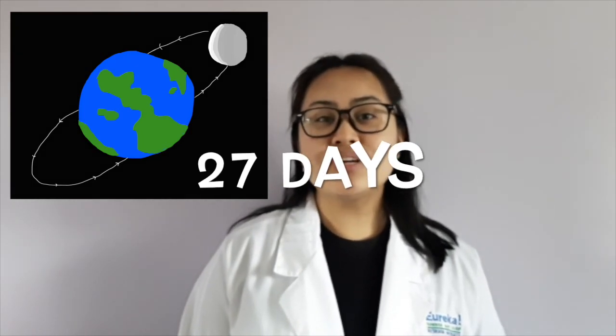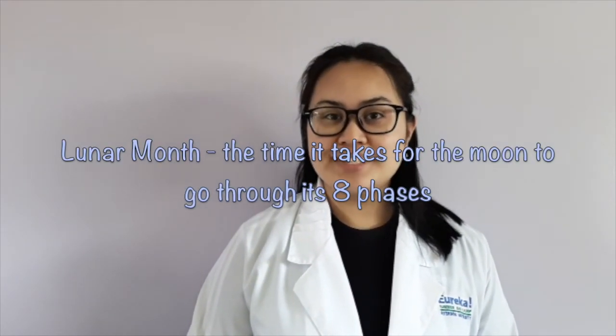The moon is Earth's only natural satellite, and it takes about 27 days for it to make one lap around the Earth. But since the Earth is moving around the sun while the moon is moving around the Earth, it takes the moon about 30 days to go through its 8 different phases. This is known as a lunar month.